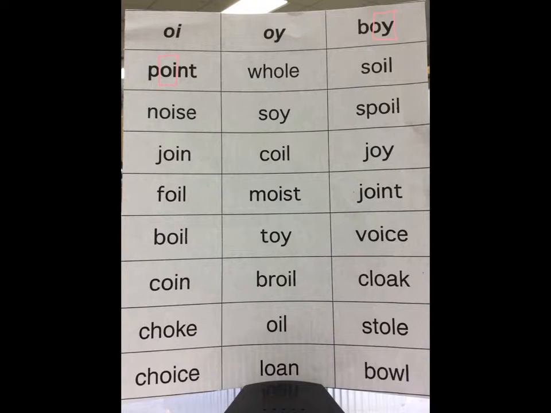We do have some words here that have the O in it, but they're not making oi or the short O sound, ah. They're making the long O sound, O. So we're going to go through our words, and we'll talk about the different ways that we can sort those. So let's start by reading our words together.